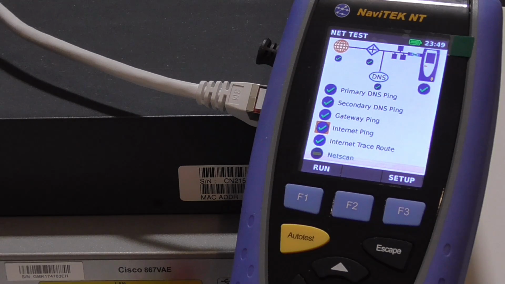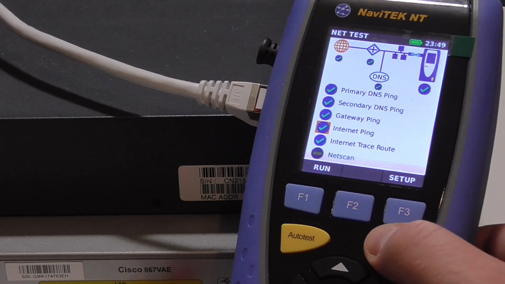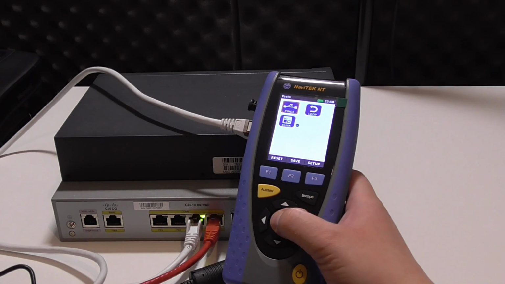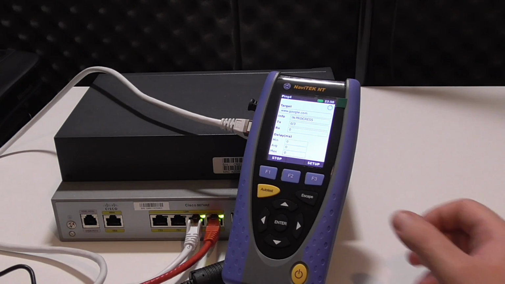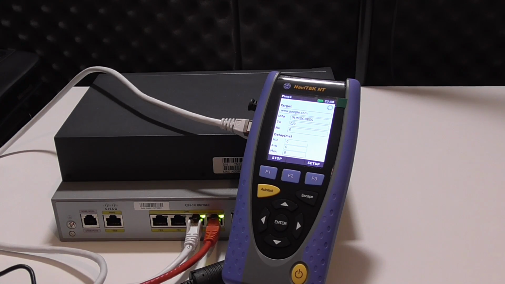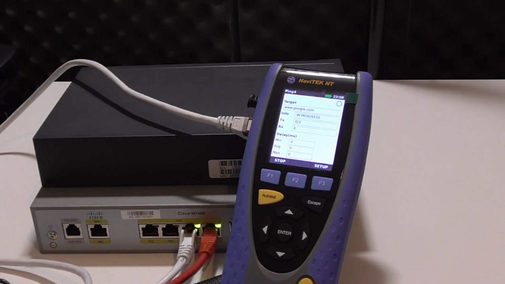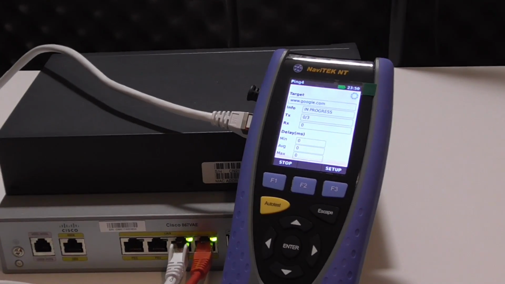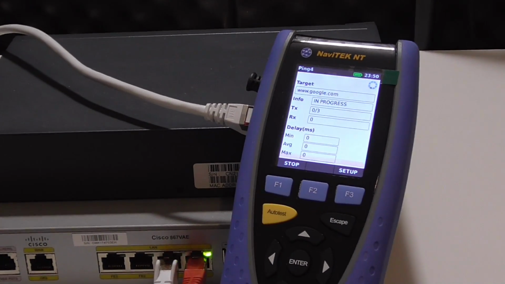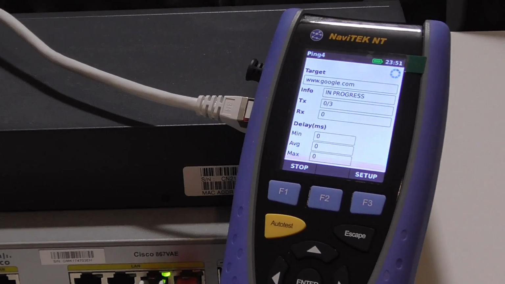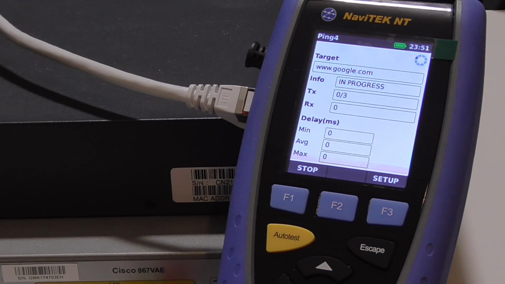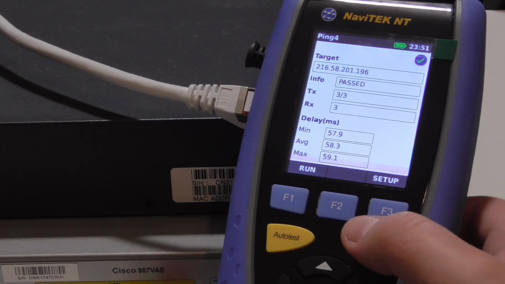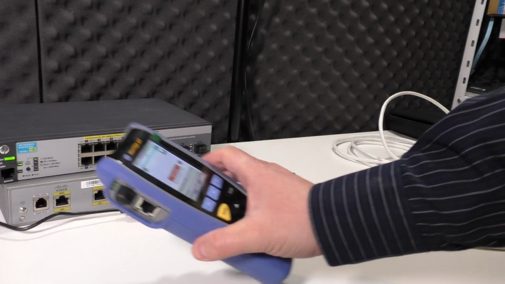Now there are some additional tests that you can go for. First, you can ping whatever you want. I know you have a laptop, but it makes sense to do it from NaviTEK directly if you just want to test one or two websites. You don't need a laptop, and this is the main advantage of having a cable tester, a professional device like this. You can just use it to test the internet and any IP address you really want. It can take a while, but we should see. Here we go, we have all 3 messages back.